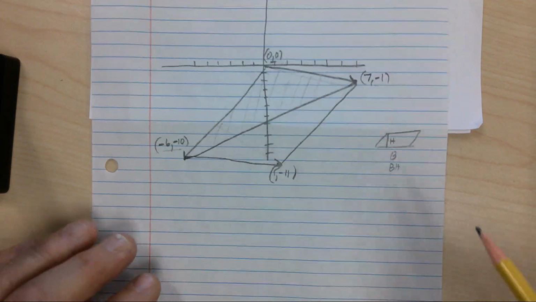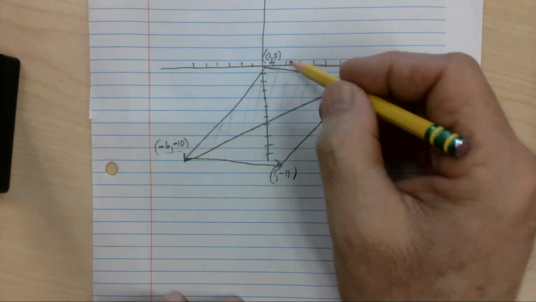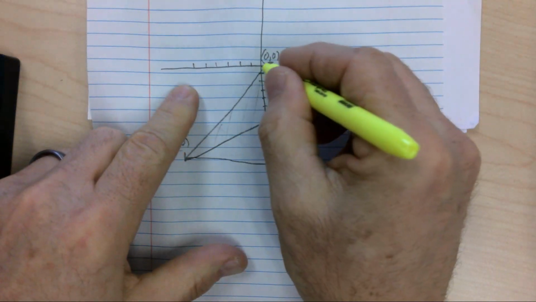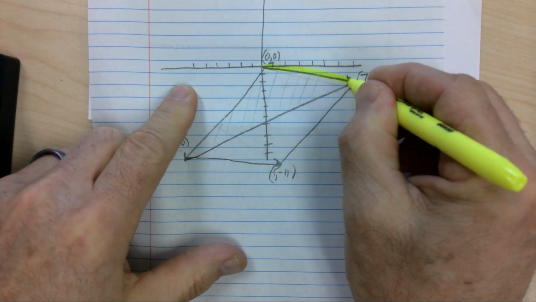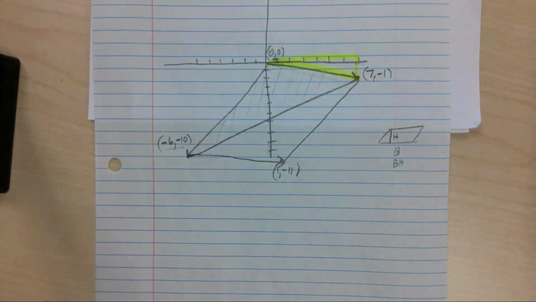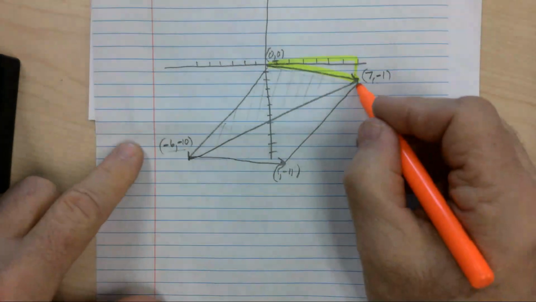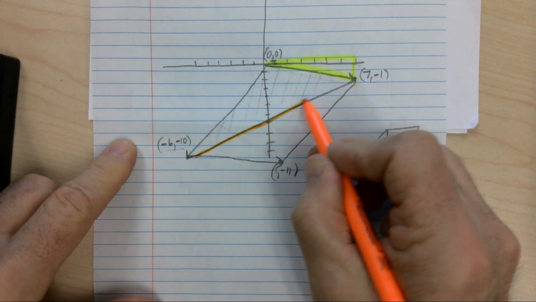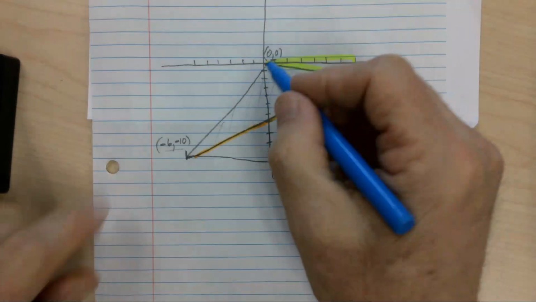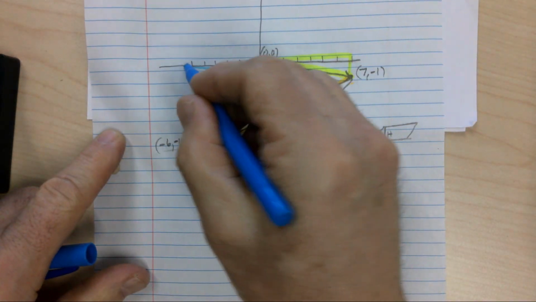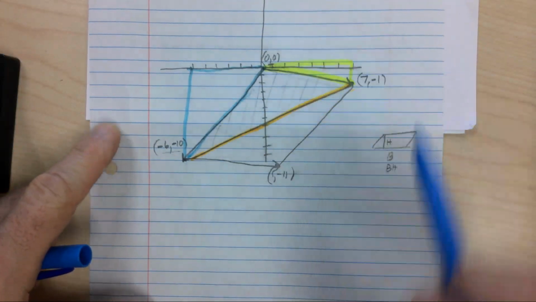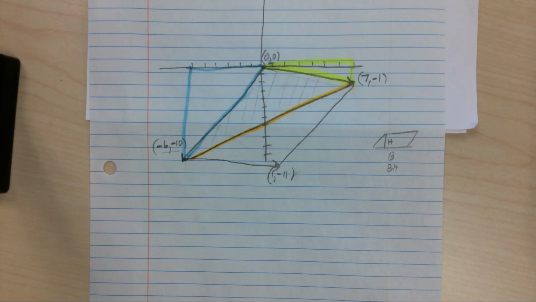So I'm going to take a second here, and I'm going to use distance formula or Pythagorean theorem to find that. I'm going to use the distance formula to find this, and then I'm going to use Pythagorean theorem by going left 6, down 10, and then to figure that side out. So give me a second and I'll show you my work in a minute.